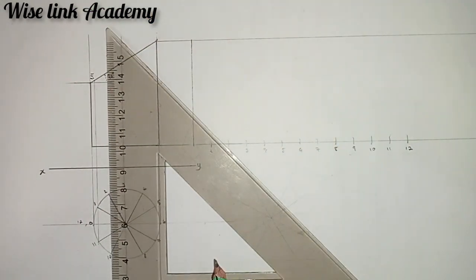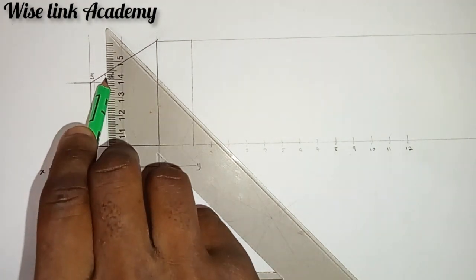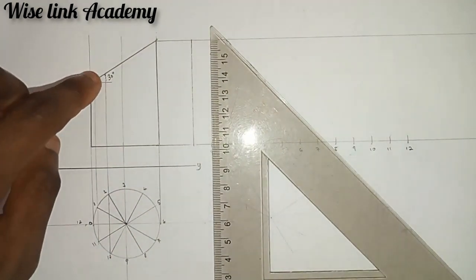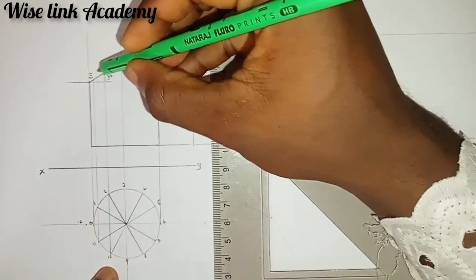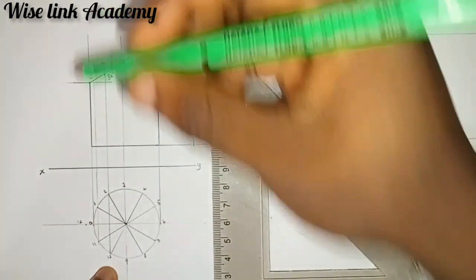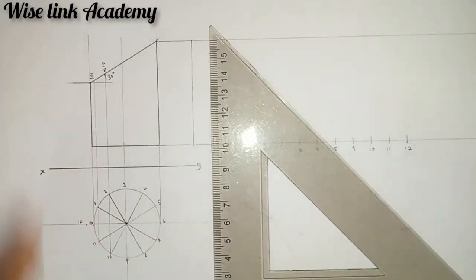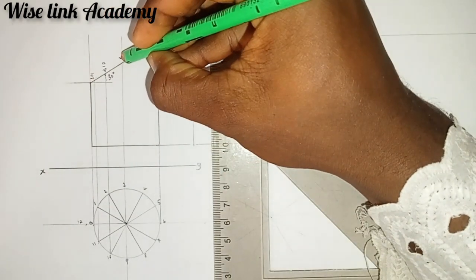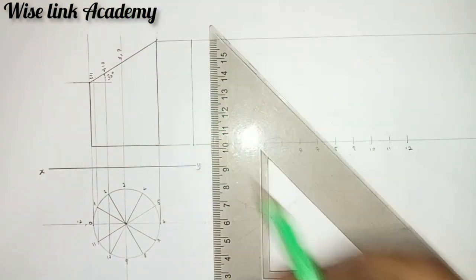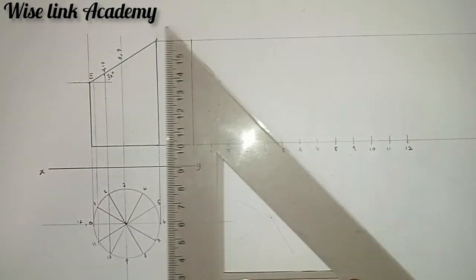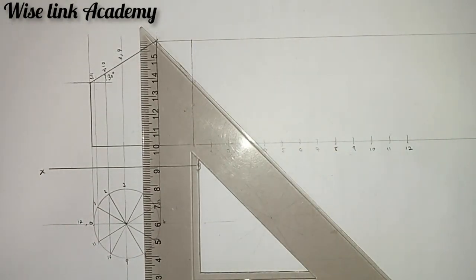As you can see, you come to this 10 and 2. You join them. Where it's touching here, it's touching somewhere here. So you write 2, 10. 2, 10, isn't it? Yes, upward already. That's 3, 9. 3, 9, isn't it? You come to this 8 and 4. You project them upward.